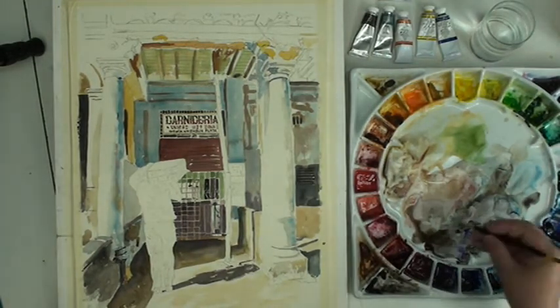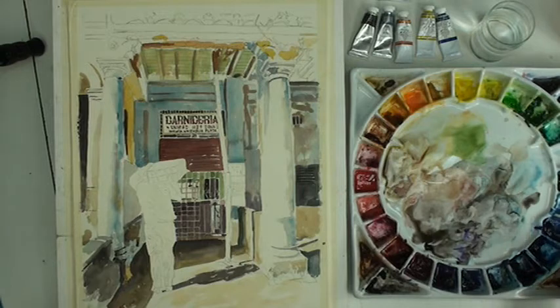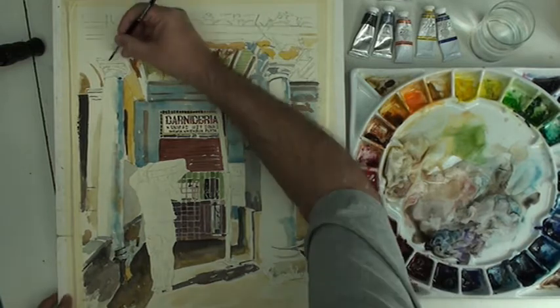Now for the top of the column, I'm going to go back to my smaller brush. Let's see here. A little bit of ultramarine and sepia for the details.